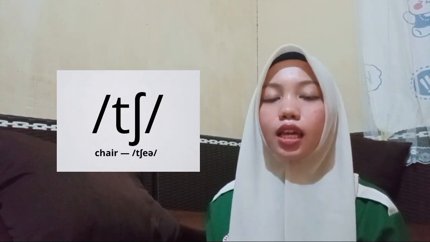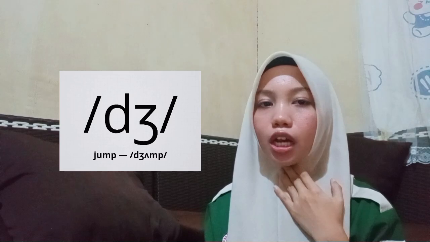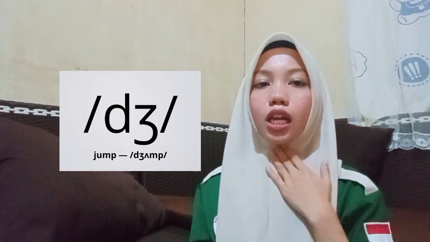The next sound is j, j. The place of articulation is post-alveolar too, and the manner of articulation is affricate too, but this sound is voiced. For example, the word jump.